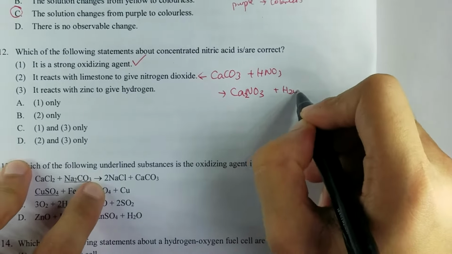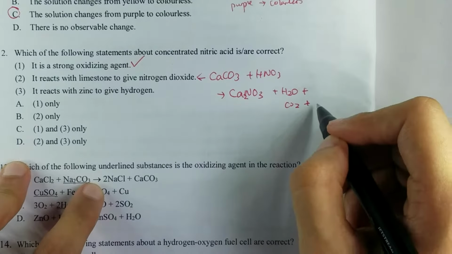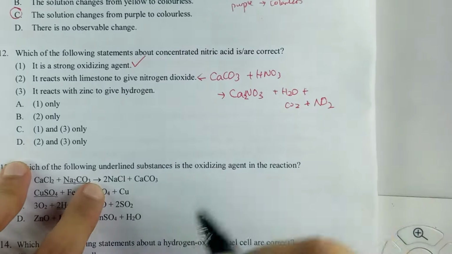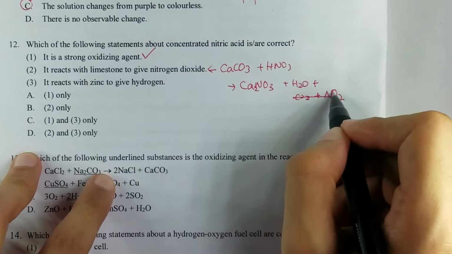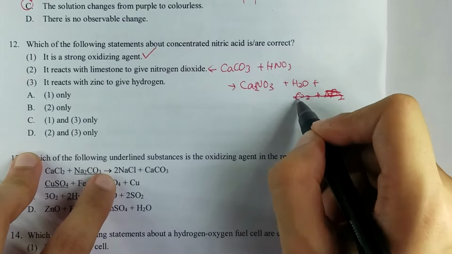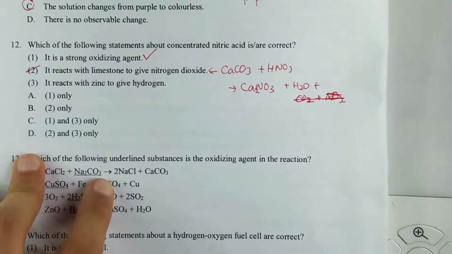water, and carbon dioxide. But in this case, since it's concentrated, it also gives out nitrogen dioxide. Okay? So, oh wait, sorry. It doesn't give out nitrogen dioxide. It only gives out carbon dioxide. So therefore, 2 cannot be the answer.